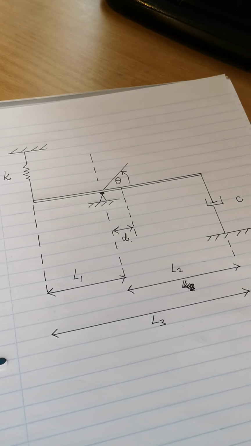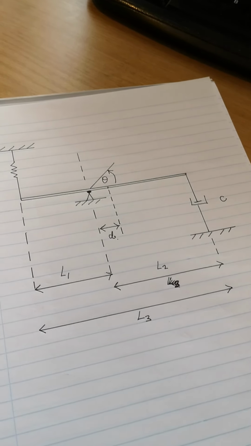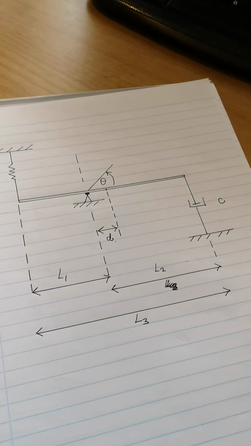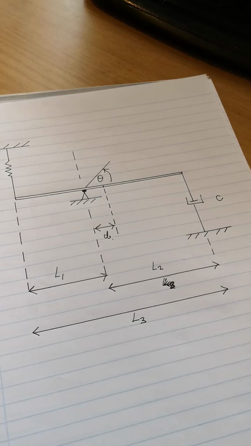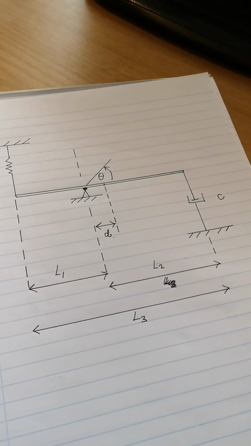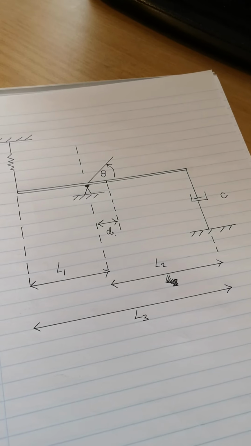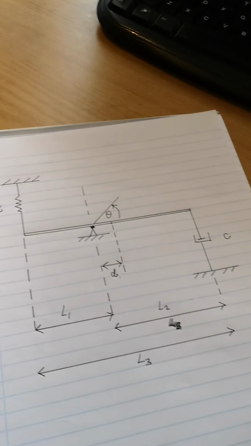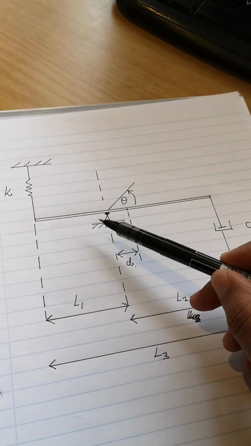In this video, I will give a very quick overview of how to develop the kinematic equations and then relate the kinematic equations to the kinetic equations, basically the dynamic equations, and then we will explain how to use this to develop the equations of motion. So consider a problem as shown below.